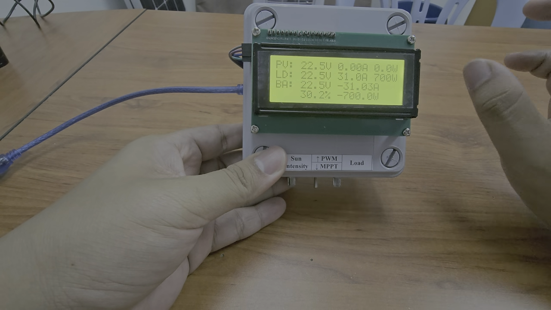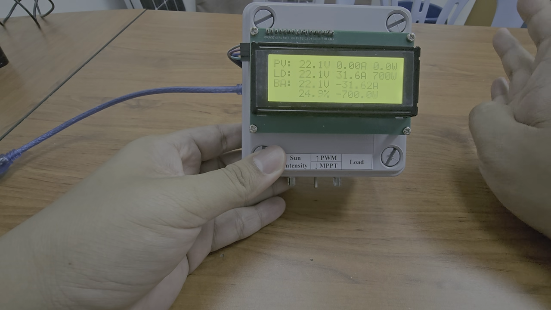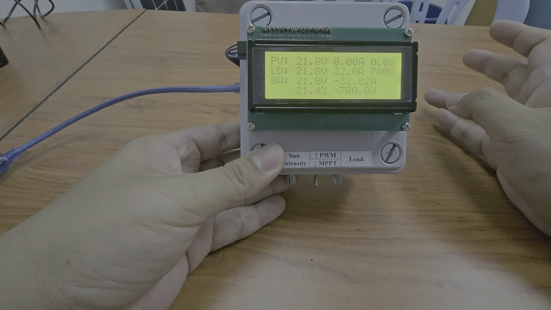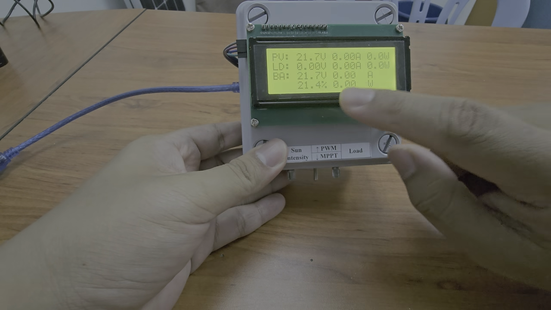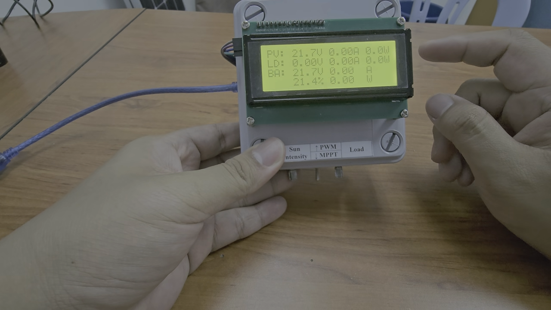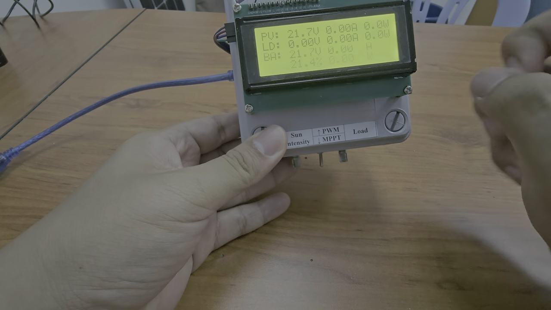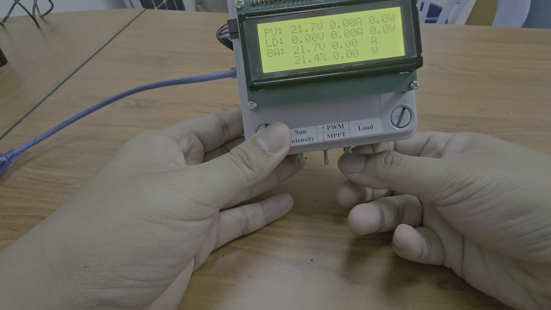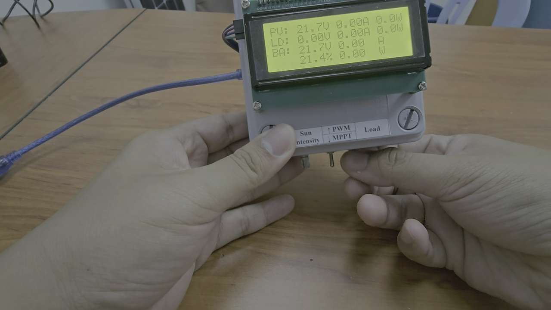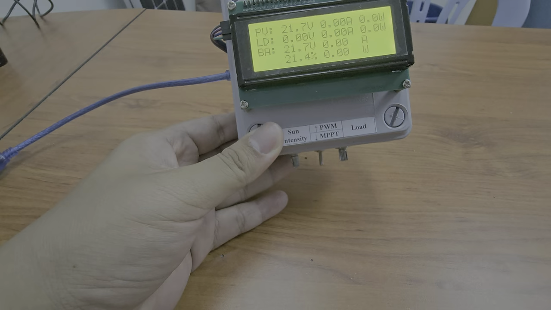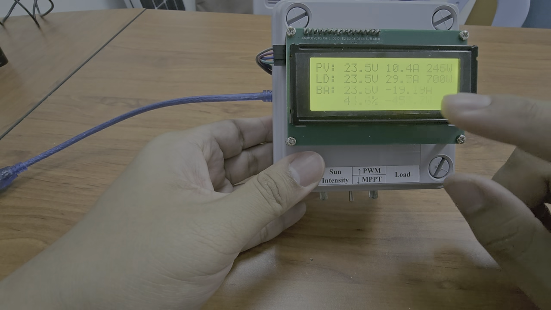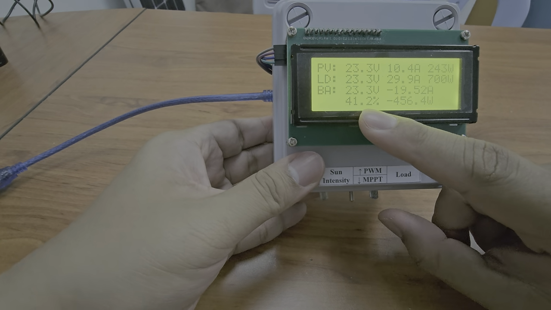You need to set around 20%. Going lower is also quite dangerous. You can damage the battery easily. Okay, so for this case, you can see here the battery is like this. Okay, sorry about that. Okay, so you can see here the battery keeps dropping.